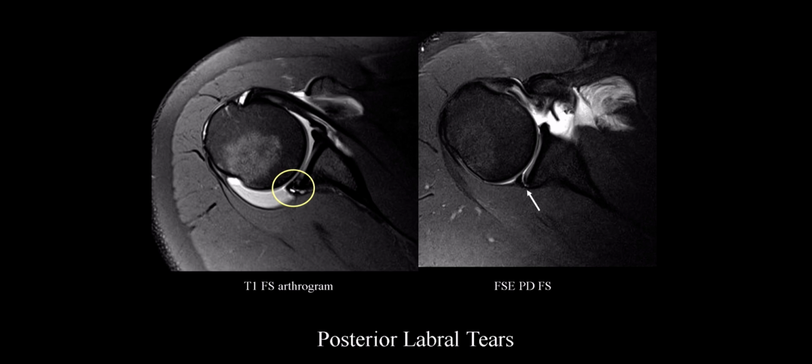Okay, just want to show you an example of a posterior labral tear. We like to always look at the labrum in the tangential plane to where we're seeing it. So if it's posterior, I like to cut straight through on axials to really get a good feel in cross-section for pathology.